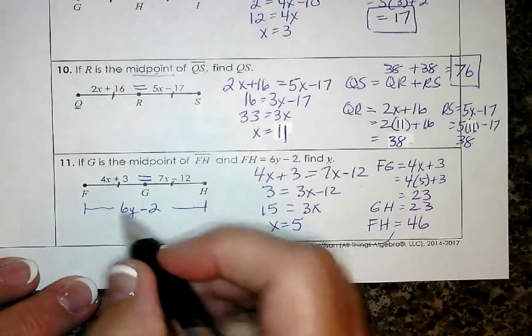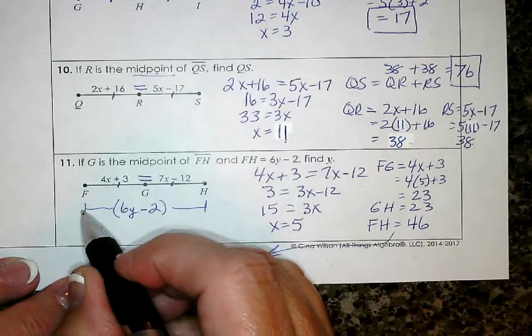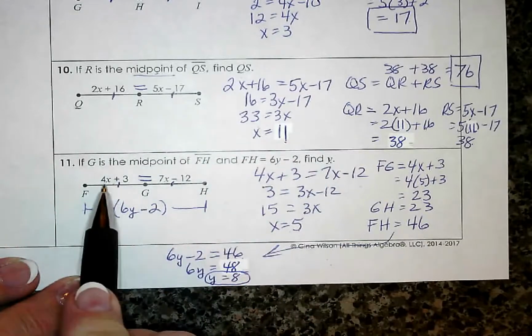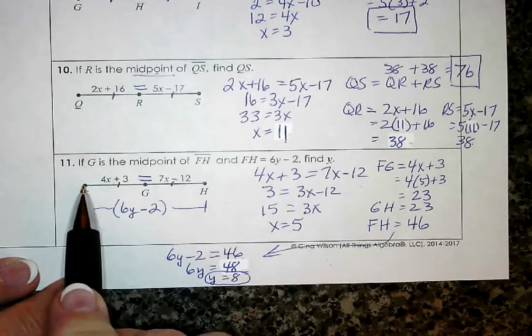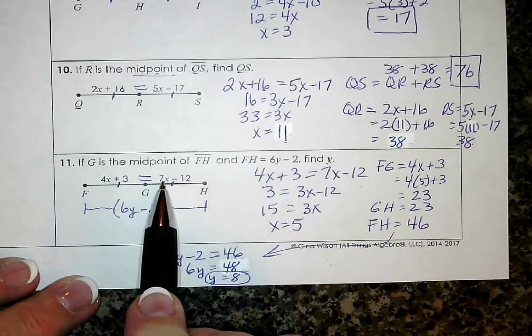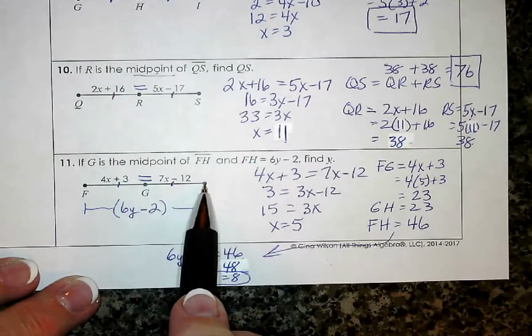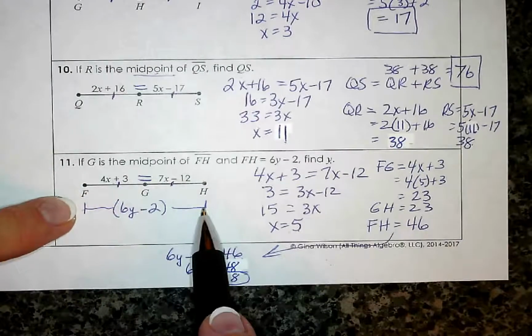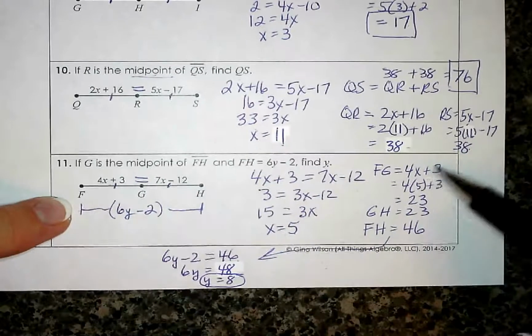This expression right here represents FH. So if I take x is 5 and substitute it in here, I can know how long this little piece is. Same thing over here, substitute it in here, I'll know how long this little piece is, and that will tell me the whole thing that this will equal. So I'll come over here, substitute it in, I get 23.